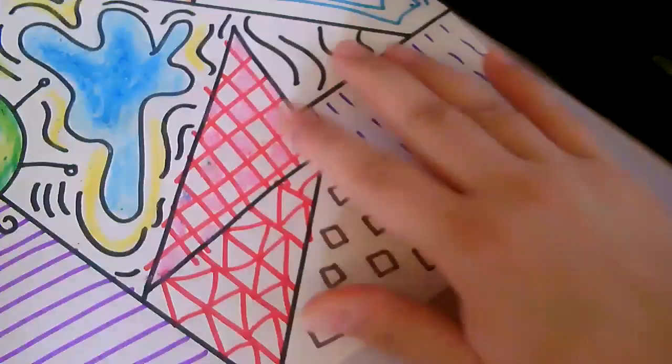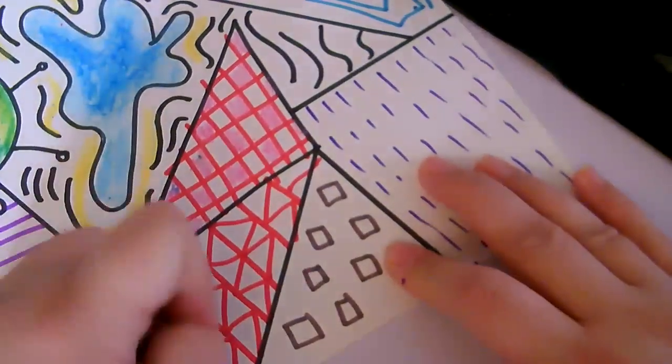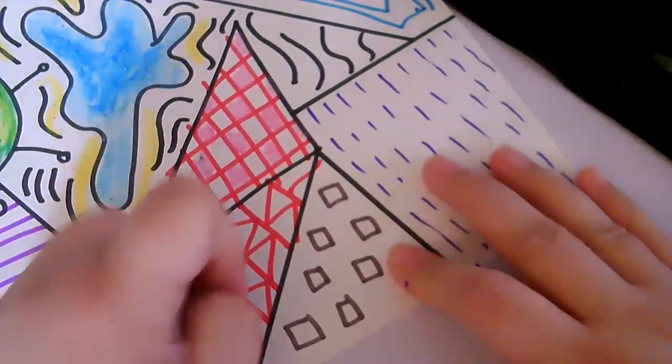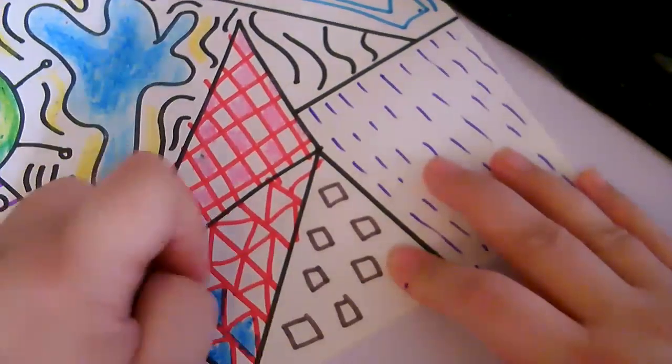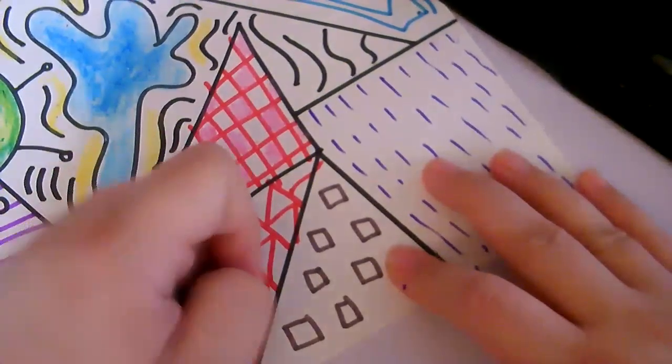So this is done. And now this one, I'm gonna do blue triangles on the left side of the zigzags.